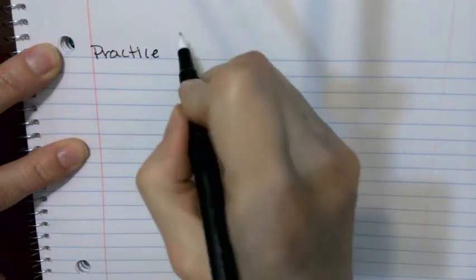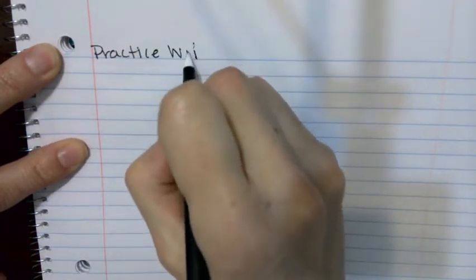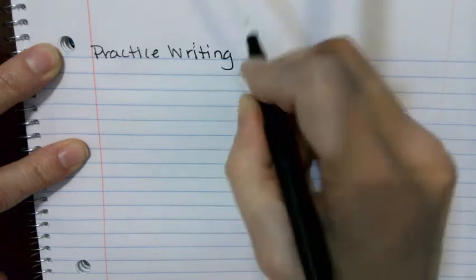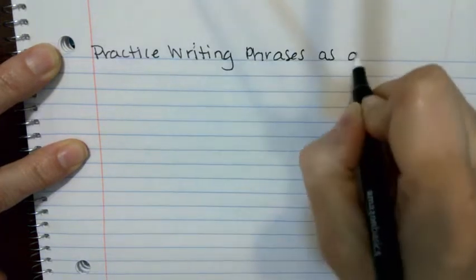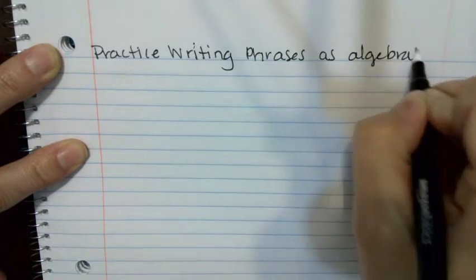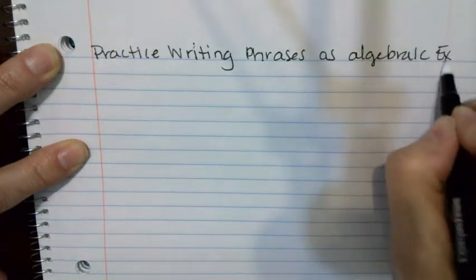Now what I'm going to do is give you some phrases, and we are going to write the phrases as algebraic expressions. So we are going to practice writing phrases as algebraic expressions.